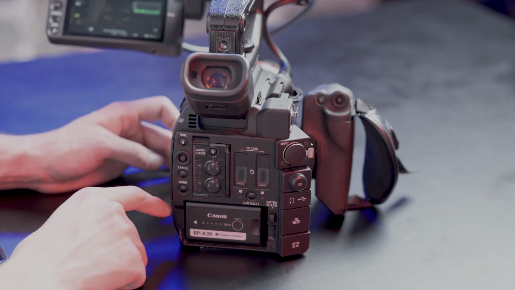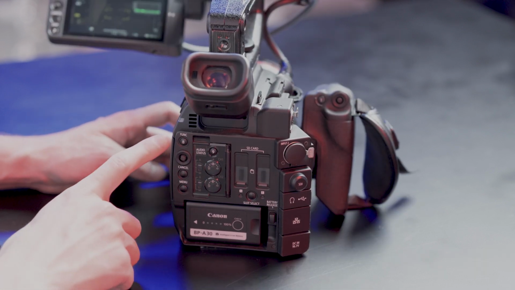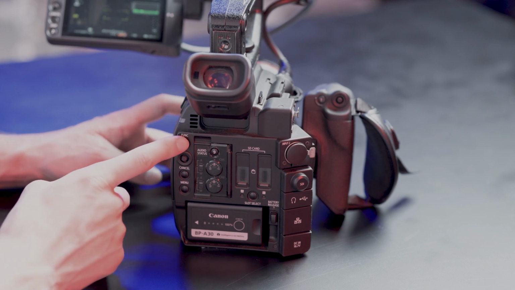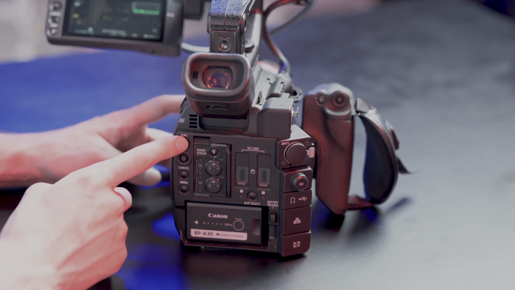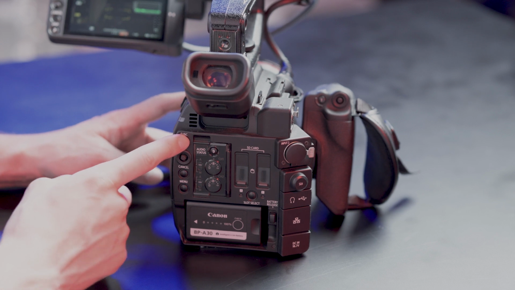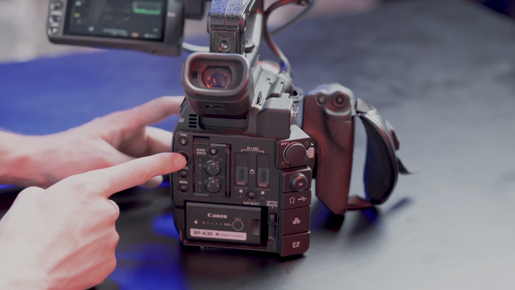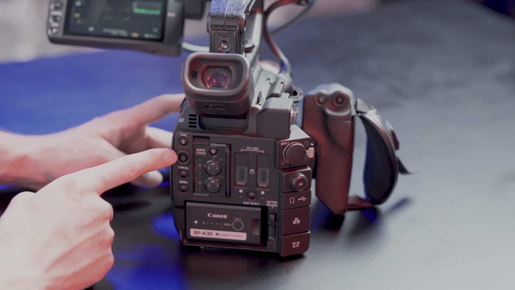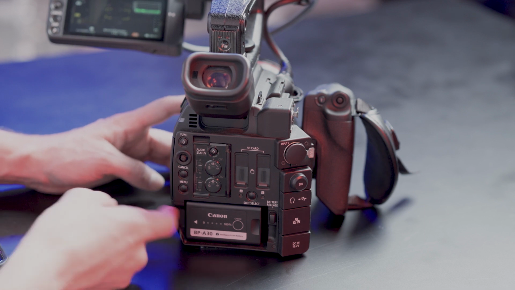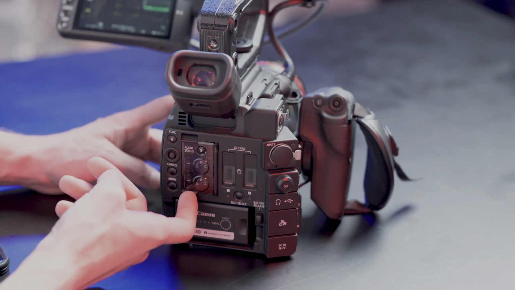Moving to the back is where we have some more controls. Here, the function 8 button, that can be reprogrammed to be different things. Right now I have it set to just cycle through the different things on screen. Below that we have a knob, that's how you'll change the different settings on the screen. A cancel button and a menu button. And then you have your little audio panel here.